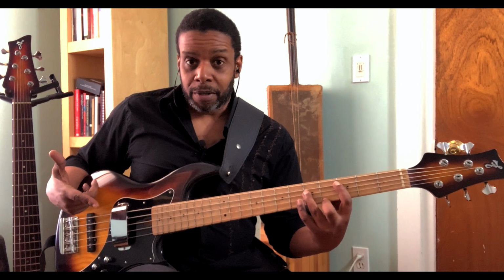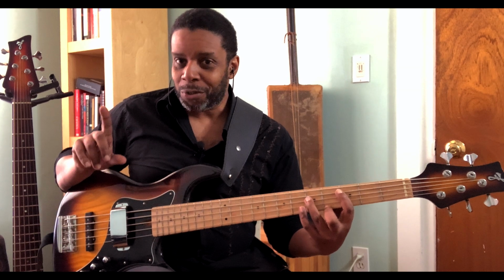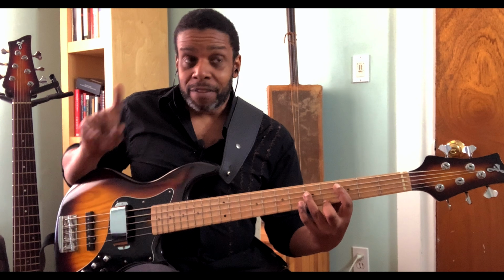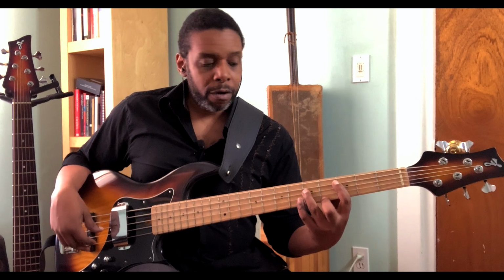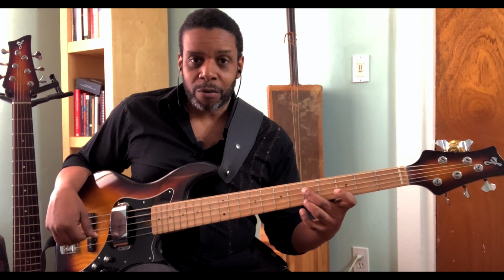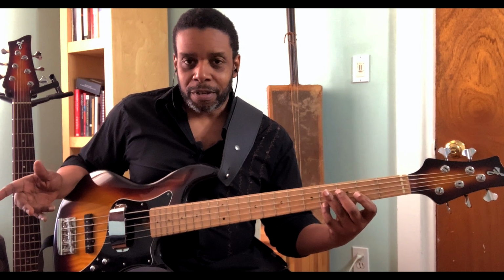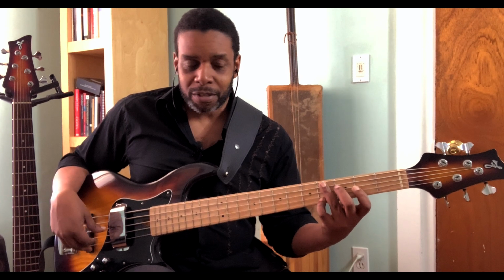Here I'm just playing like a major triad, but I'll show you why in a little bit. G7 for our 5 chord, and then we have C major 7 as our 1 chord. So that's the sound of our progression. 2, 5, 1. You've heard it a million times in a million songs.